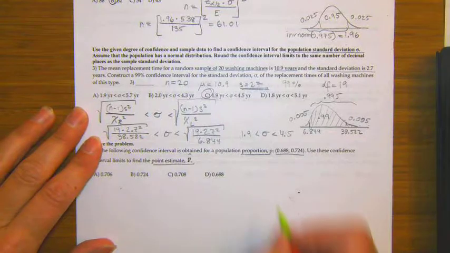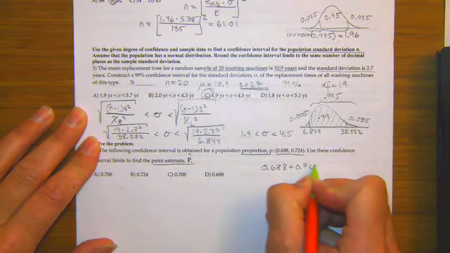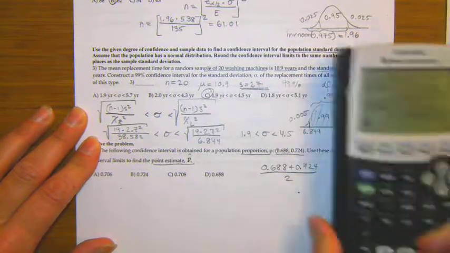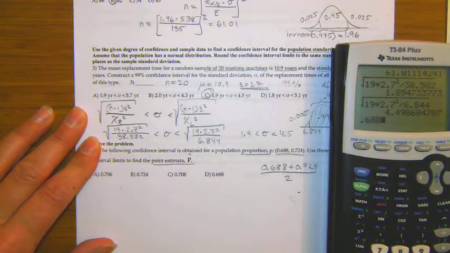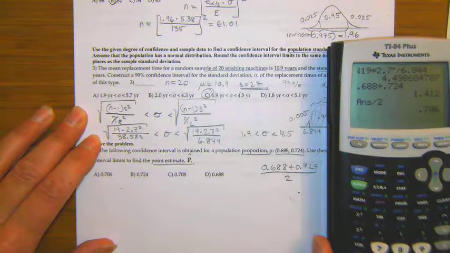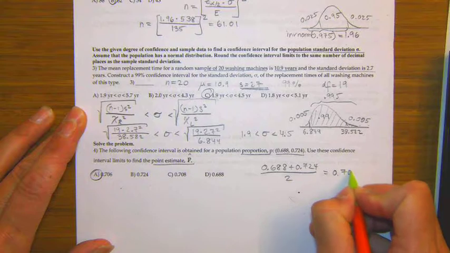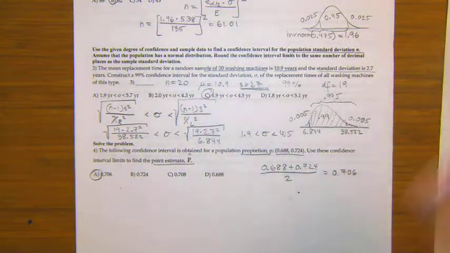So 0.688 plus 0.724 divided by 2 is 0.706. So it's very easy, exactly. It's right in the middle. Remember, that's how we build our confidence interval. We start with a point estimate, we find our margin of error, and then we subtract and add that value to get our confidence interval.